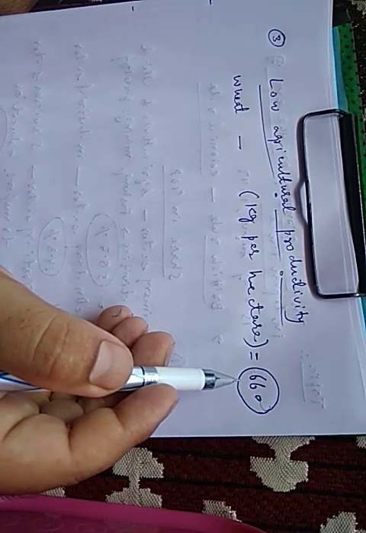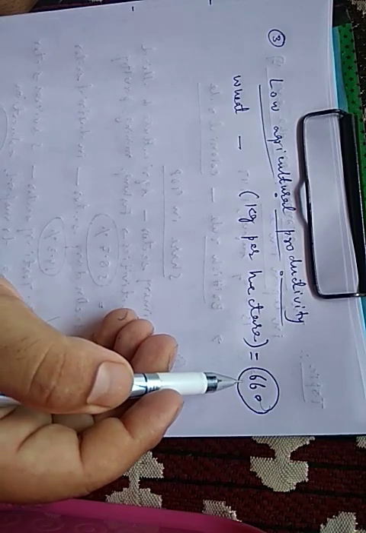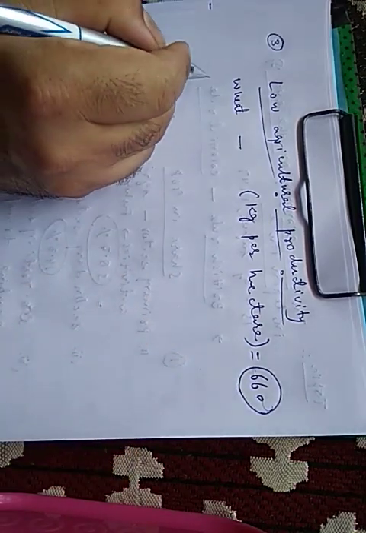At the time of independence, it was only about 660 kgs per hectare.